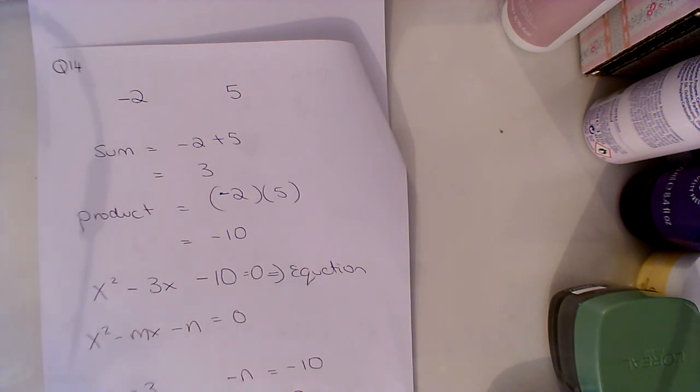Question 14, I have the roots of a quadratic equation x squared minus mx minus n is equal to 0 are minus 2 and 5. So I say x equals minus 2 and x equals 5. So I get the sum. So the sum is minus 2 plus 5, and that's 3. My product then is minus 2 times 5, and that's minus 10. So then I have x squared minus the sum, x plus the product. So I have x squared minus 3x plus the product, which is minus 10. So I get this here, my equation is x squared minus 3x minus 10 is equal to 0.